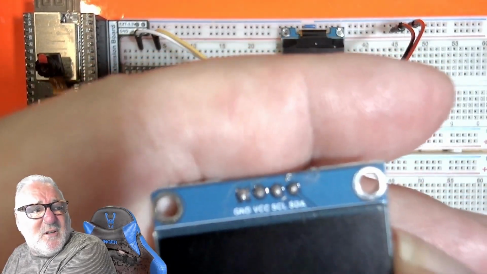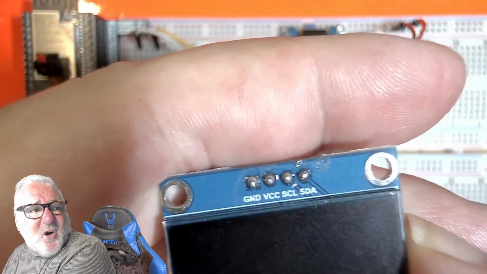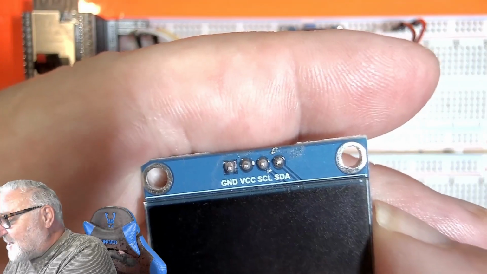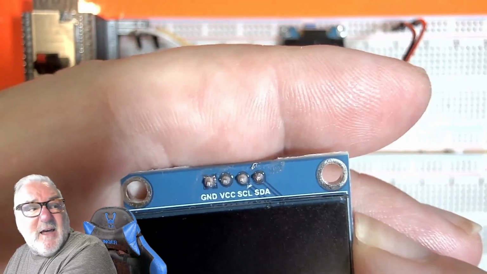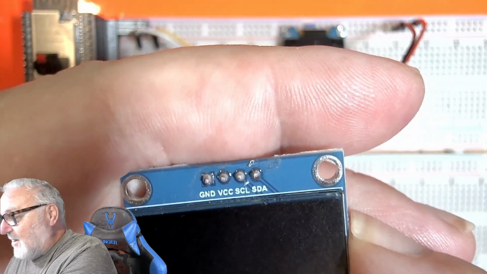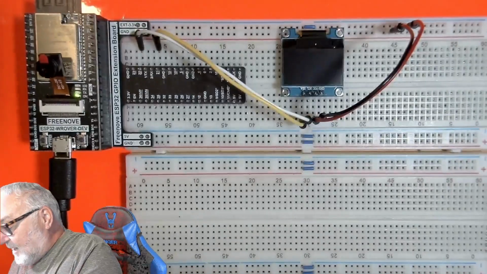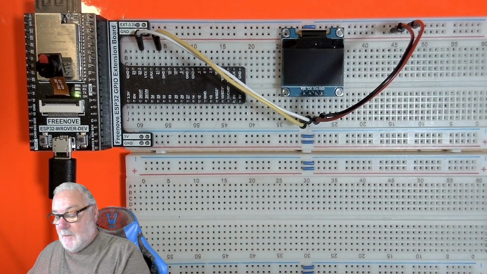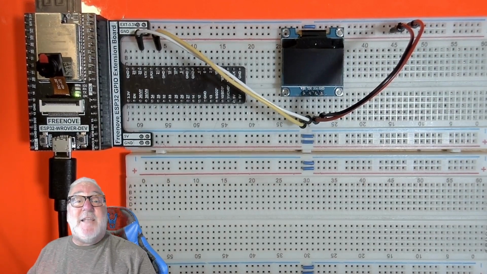I've got ground, VCC, clock and data. I got ground and VCC round the wrong way, and it didn't end up very happy.